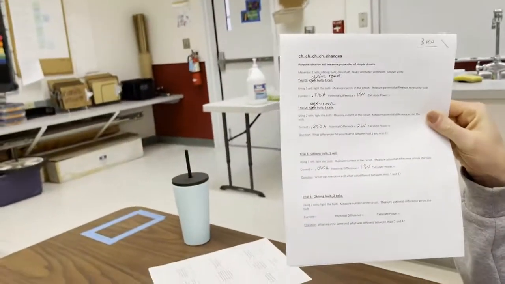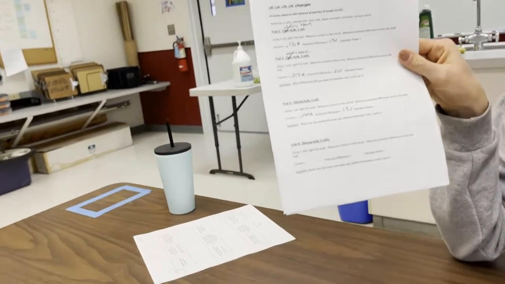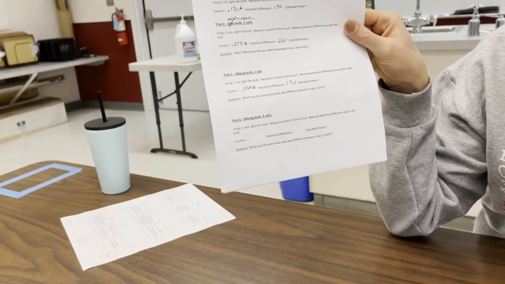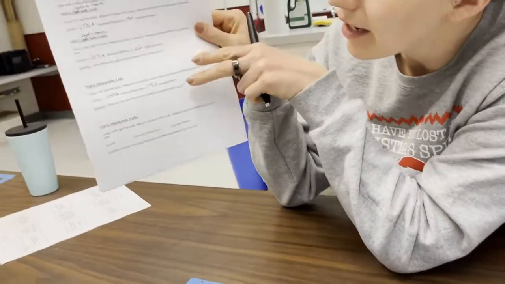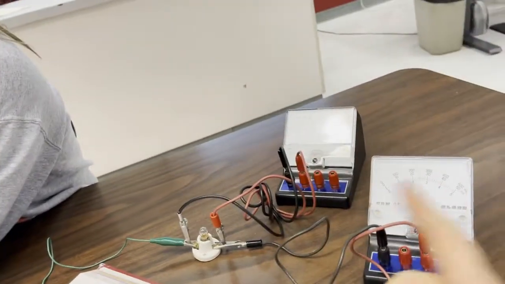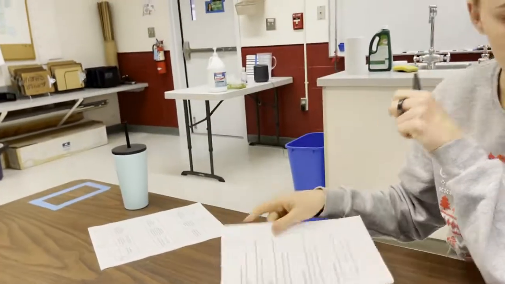I got that. So that's what you have written down in yours, yes? Mm-hmm. Question there: what was the same and what was different between trials 1 and 3? Well, there was something about how bright the bulb was, and then something about the measurements. So those are what you should take a look at.